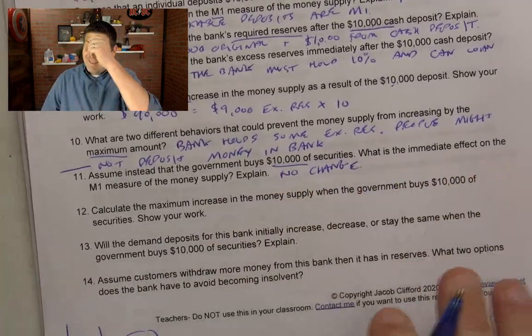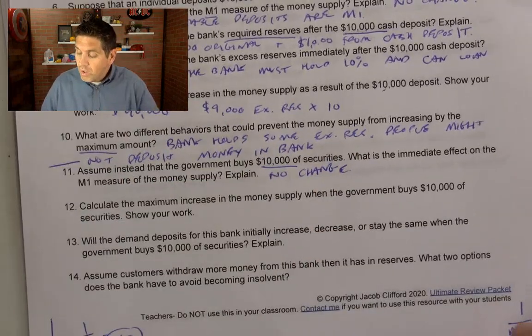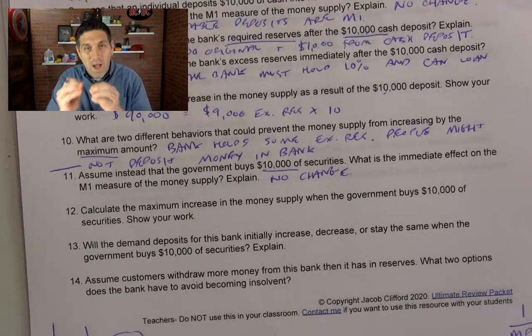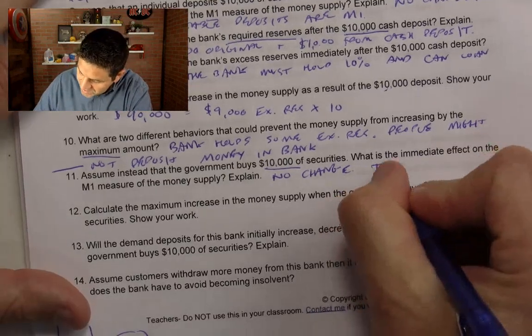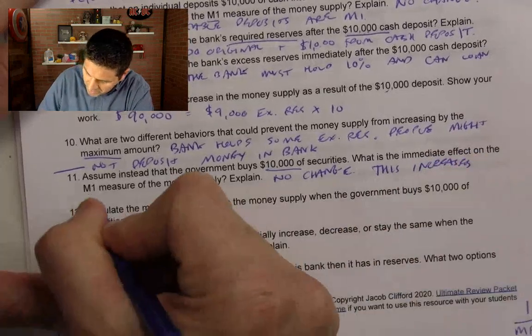Now, of all the things I have in this section, this is probably the one that's going to be most confusing for many students, only because there's a nuance here. This increases the monetary base.